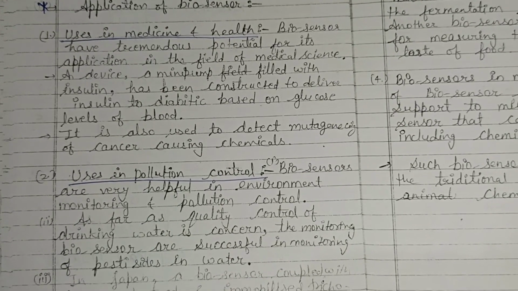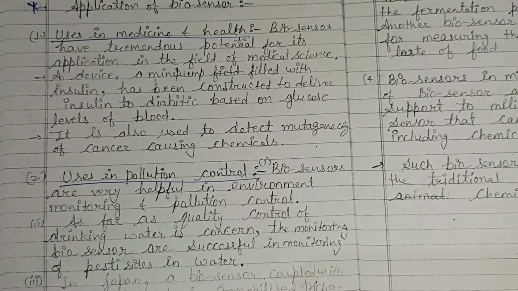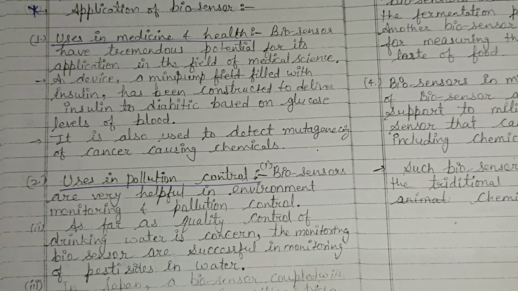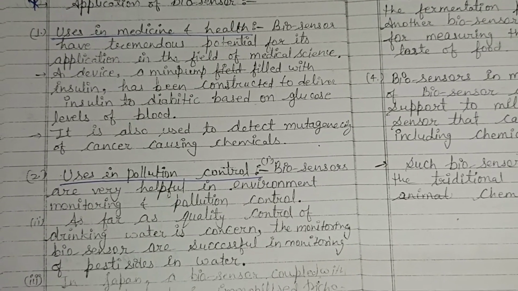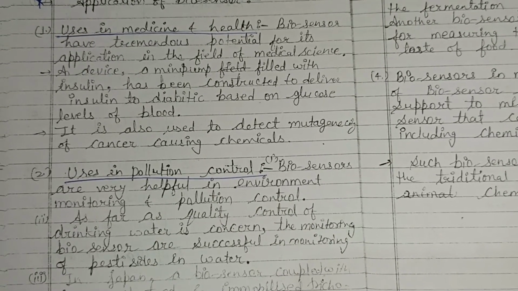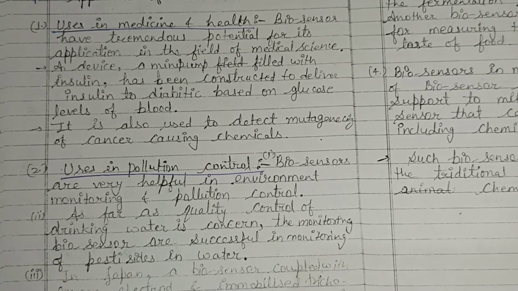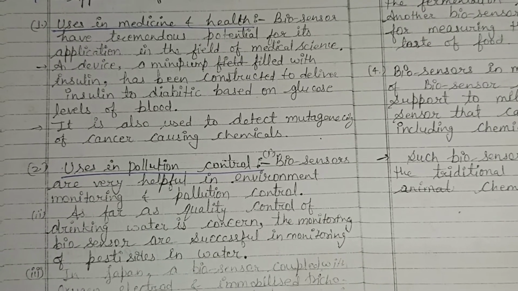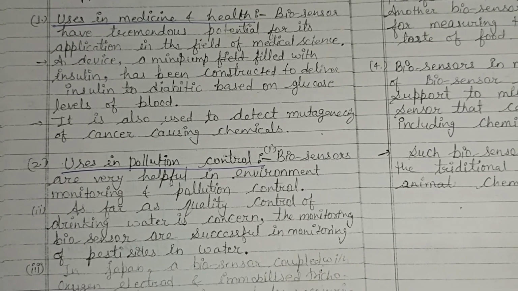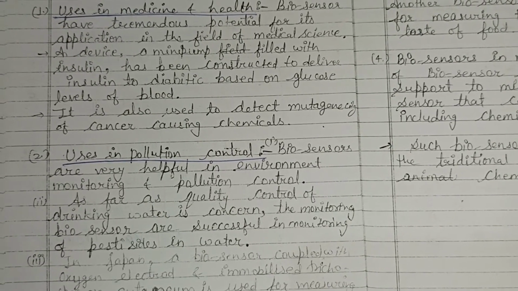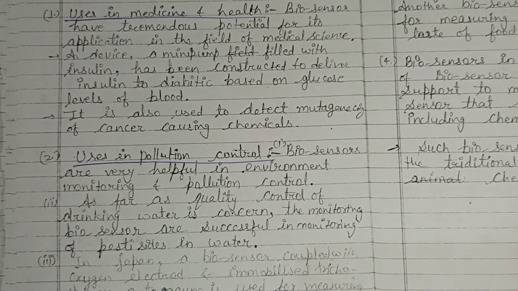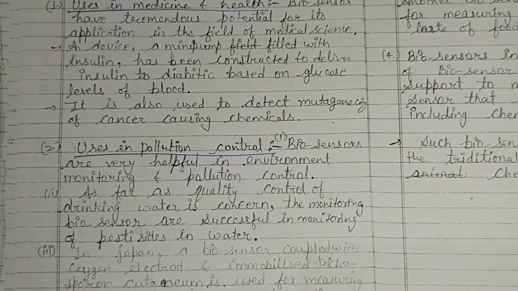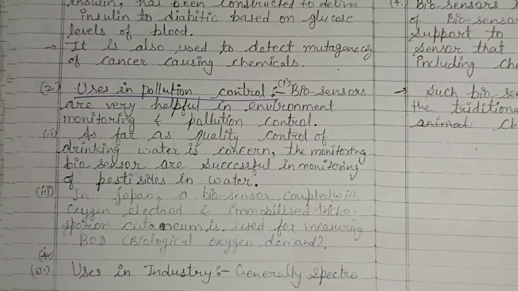First is use in medicine and health. Biosensors have tremendous potential for application in the field of medical science. A device, a mini pump filled with insulin, has been constructed to deliver insulin to the diabetic based on the glucose levels of the blood. It is used to treat insulin deficiency in diabetic patients. It is also used to detect mutagenicity of cancer causing chemicals.